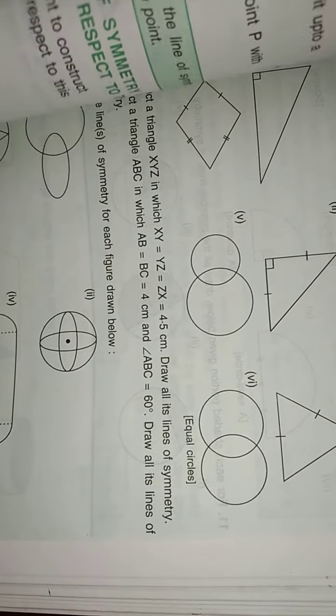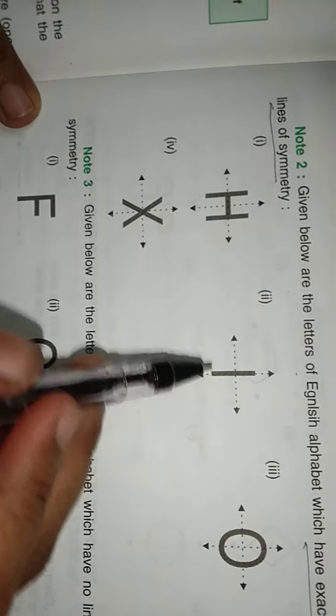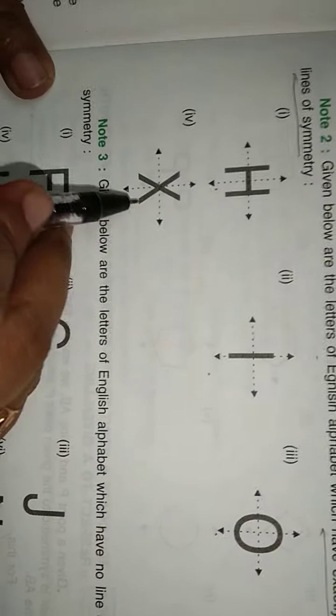Now symmetrical point. Now look at here in our textbook, it is done for you. All the alphabets which have one line of symmetry are A, B, C, D, E, M, T, U, V, W and Y. These English alphabets have exactly one line of symmetry. Okay, look at here, this alphabet has exactly two lines of symmetry. We can have vertical and horizontal line of symmetry for H, I, O and X.